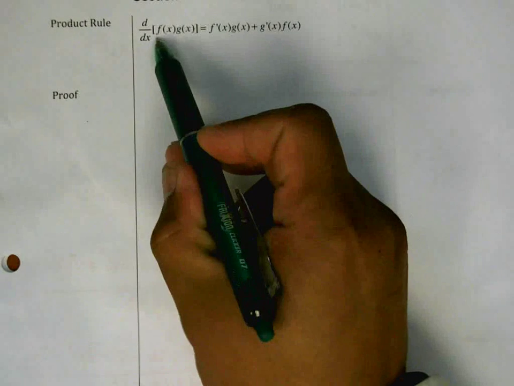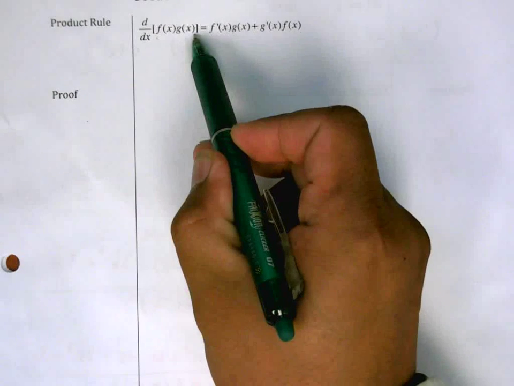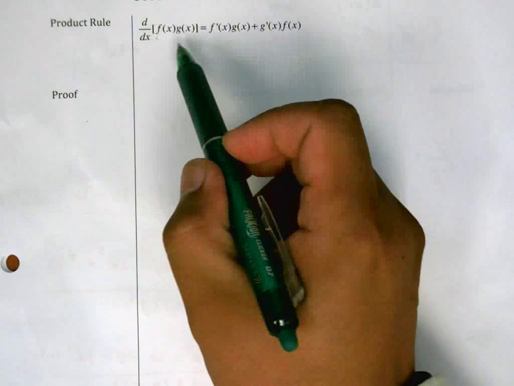Now, if you recall from other lessons, for example, the sum of two functions, the derivative of the sum is also the sum of the derivatives. That is not the case when it comes to the product. If you have a product, then you take the derivative of it, you actually get this expression here.